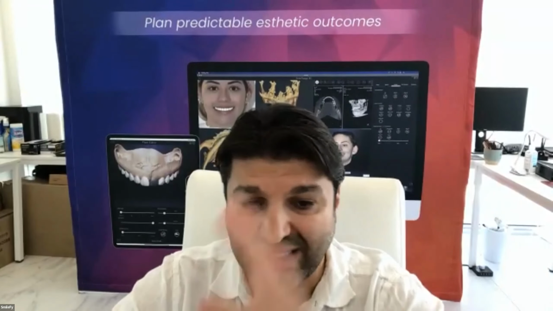Yes. You can print the veneer design directly, and whatever you want. So let me create for you now, for example, shells. We can create shells, you can design, you can print, and try the model directly in the same appointment.